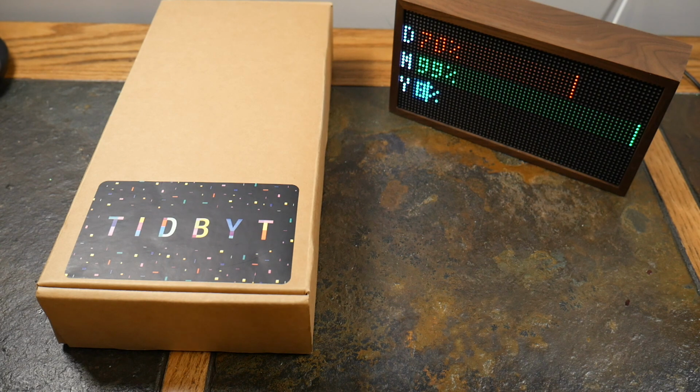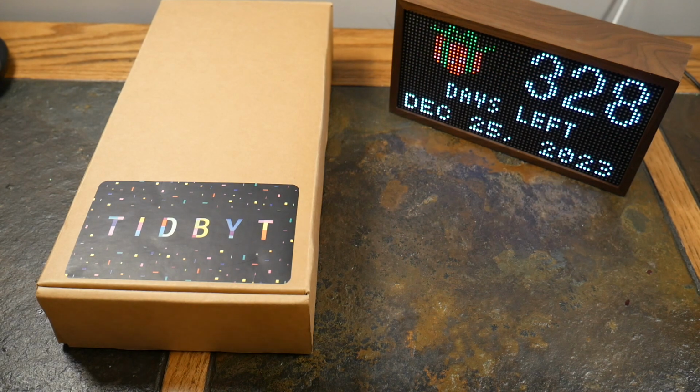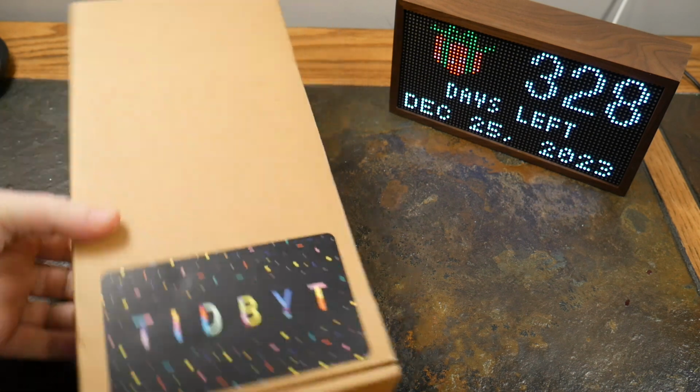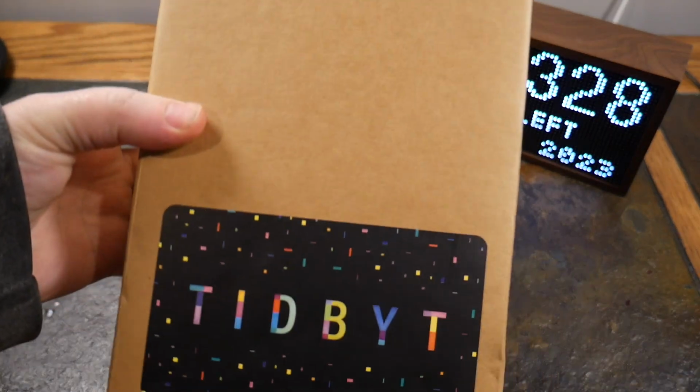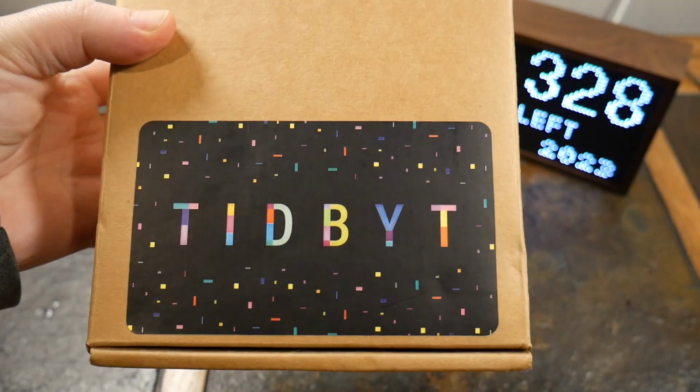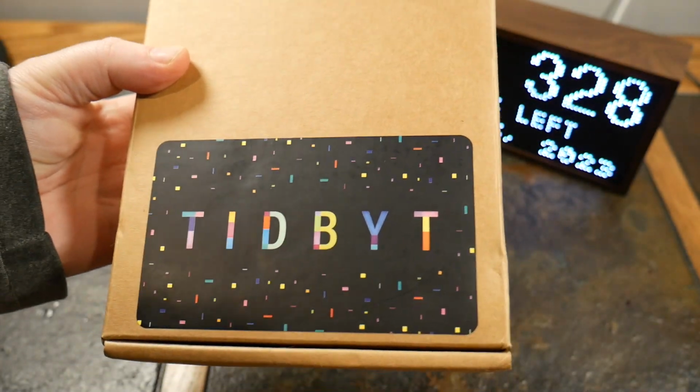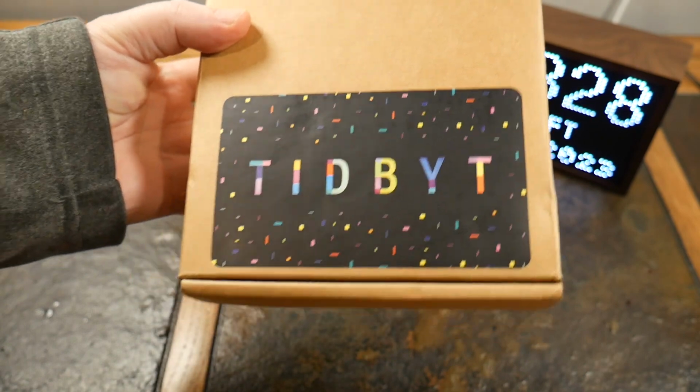And right now, the app development for this thing is just insane. It's just being supported left and right. So let's go in and just take a look at something that I've got and just a little brief information about the Tidbyt. Okay, this is the box it came in. Tidbyt. It's very, very cool. They call it the pixel display from the future, or the retro display from the future.